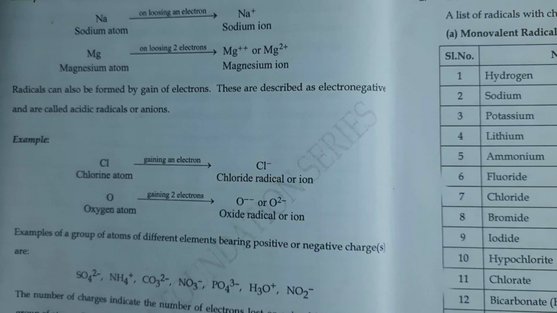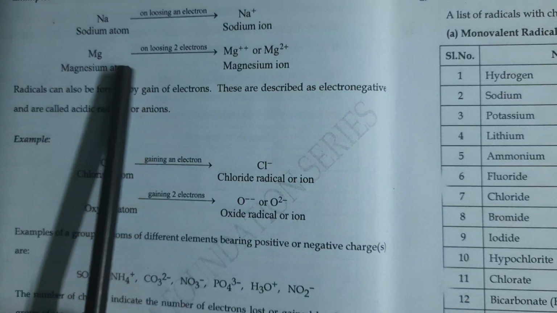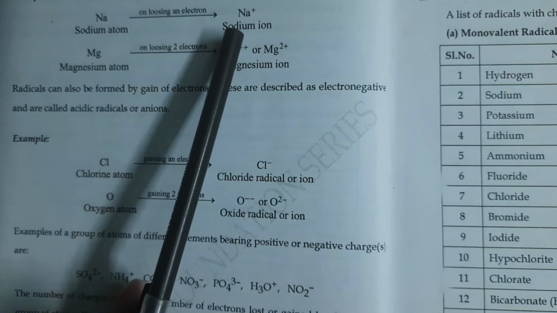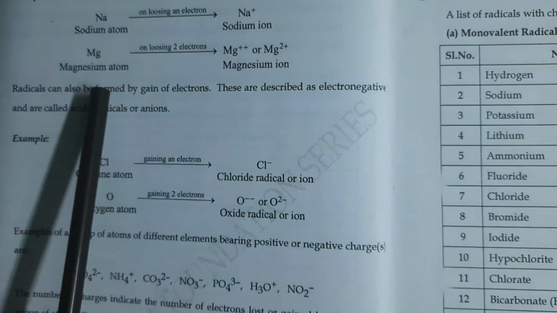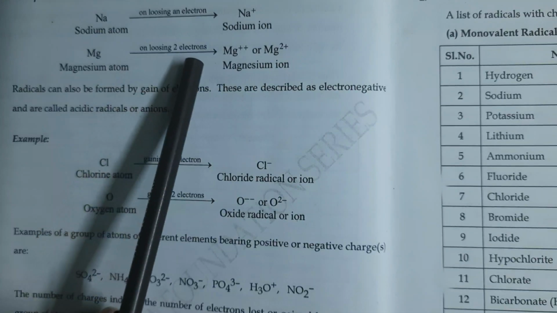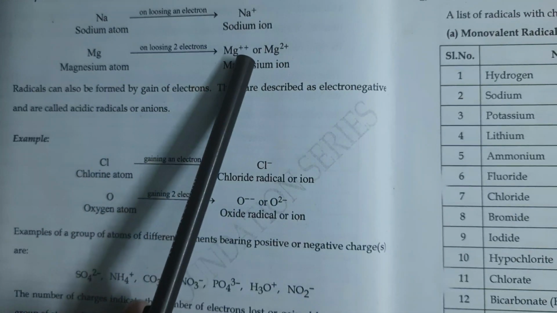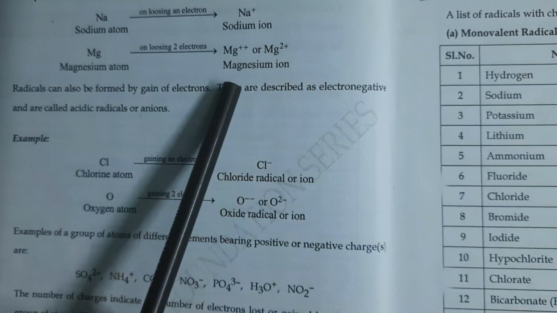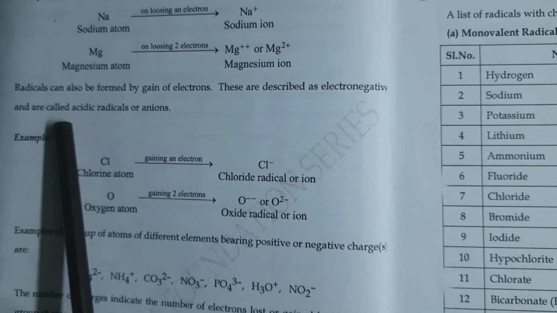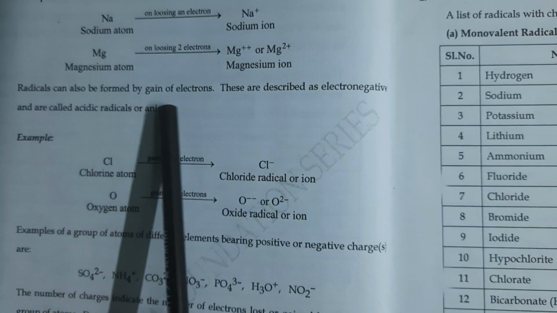With an illustrative example: a sodium atom, on losing an electron, becomes Na+, sodium ion. A magnesium atom, on losing 2 electrons, becomes Mg2+, magnesium ion. These two are cations. Radicals can also be formed by gain of electrons.